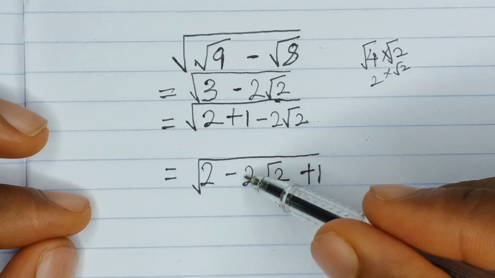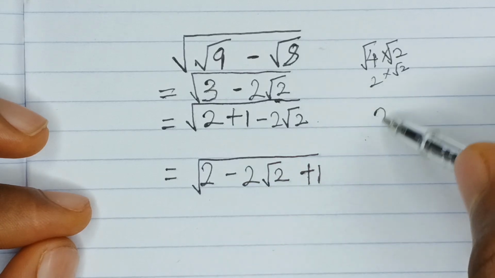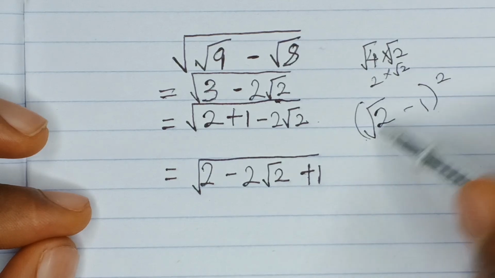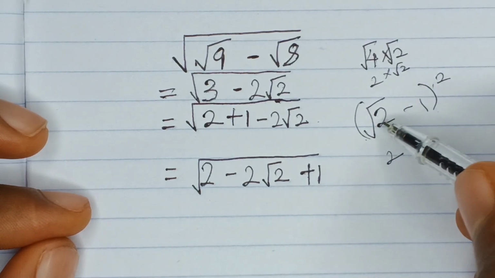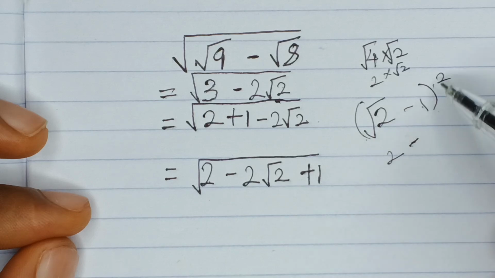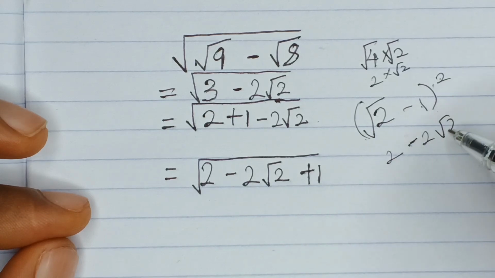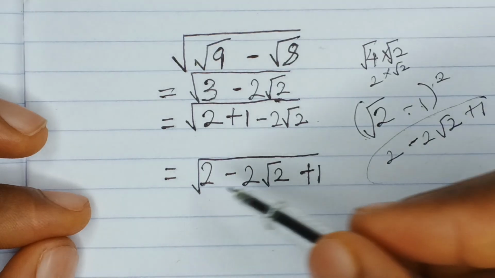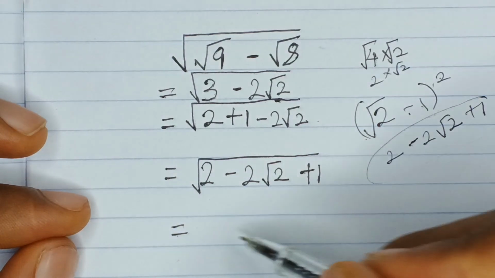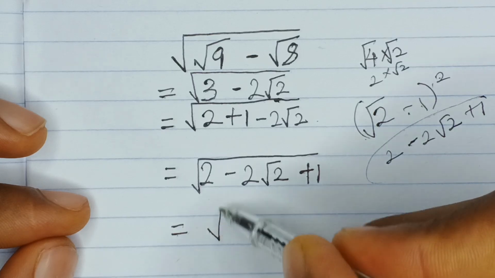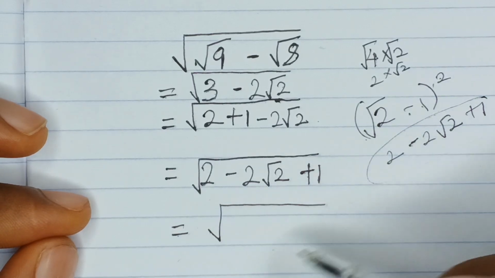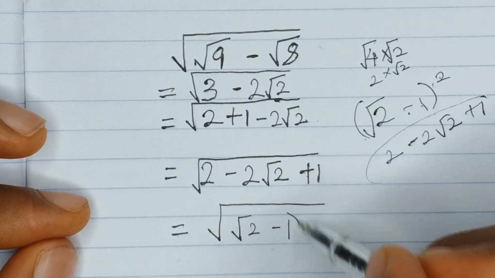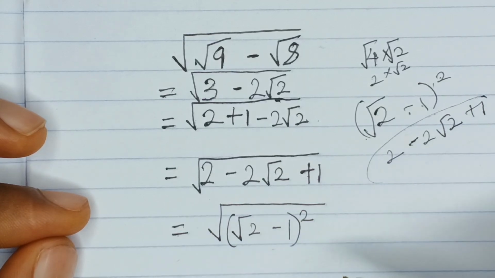So this 2 minus 2 root 2 plus 1 can be written as (root 2 minus 1) all squared, because root 2 squared is 2, minus root 2 times 1 is minus root 2, times 2 is minus 2 root 2, and this is plus 1. Hence I can just rewrite this whole thing as this. So this becomes equal to the square root of (root 2 minus 1) all squared.